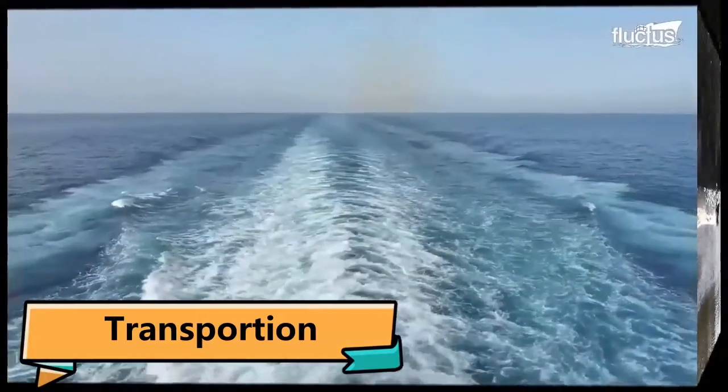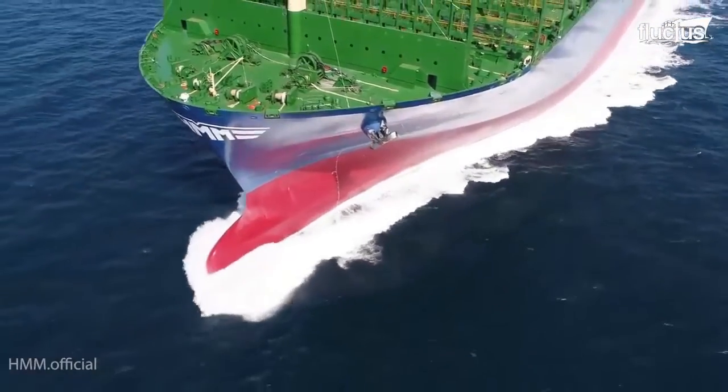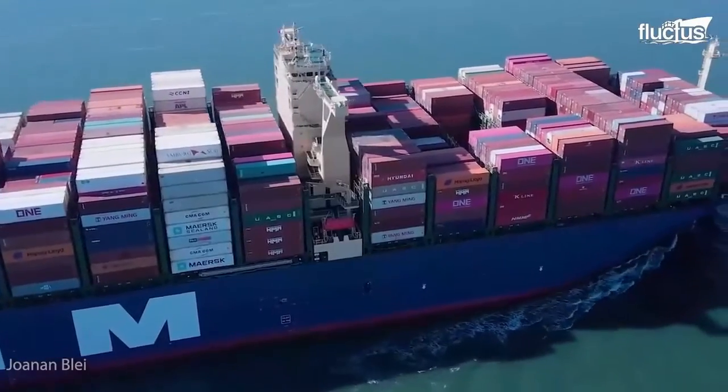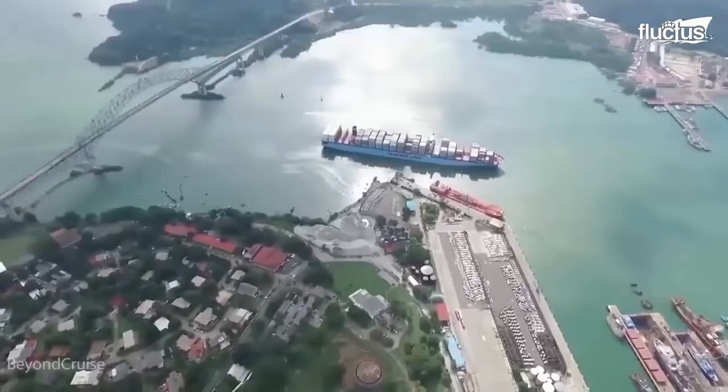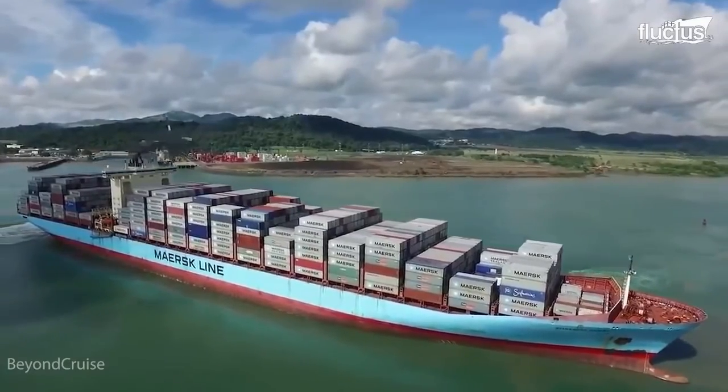Transportation. Rivers and streams provide a great opportunity for transportation. Barges and ships can navigate along a river carrying a large load of food and merchandise. This type of transportation is effective because the load carried can be quite large.